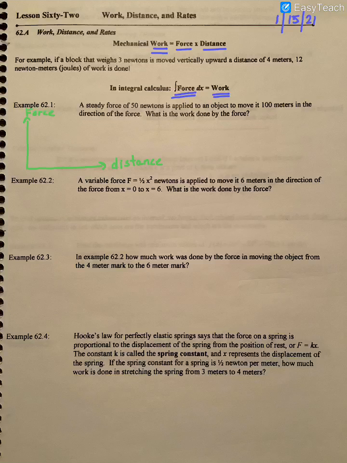And so if we have 100 meters and 50 newtons, to find the work, if you recall, work is force times distance. If you look at those two, the work is represented within that box. And so thus you do the 50 times 100.